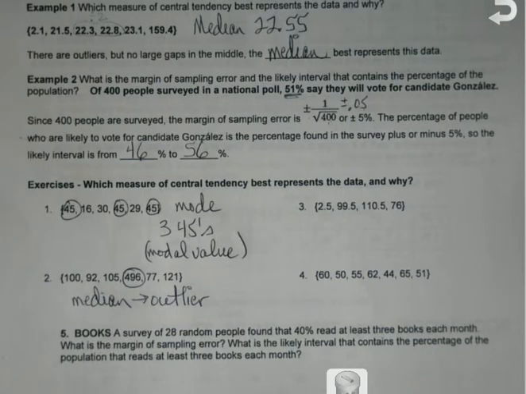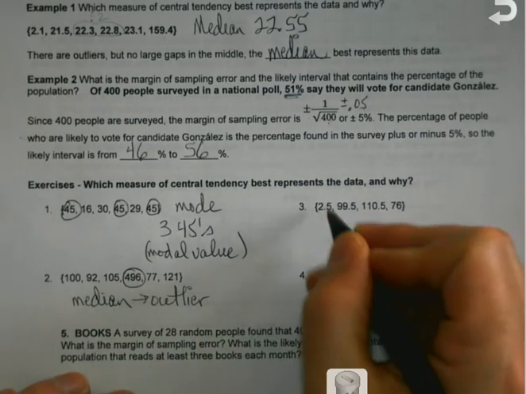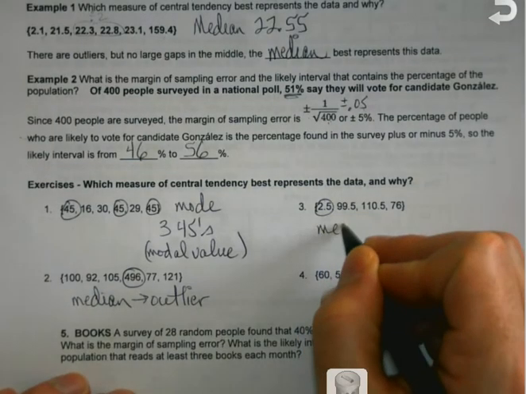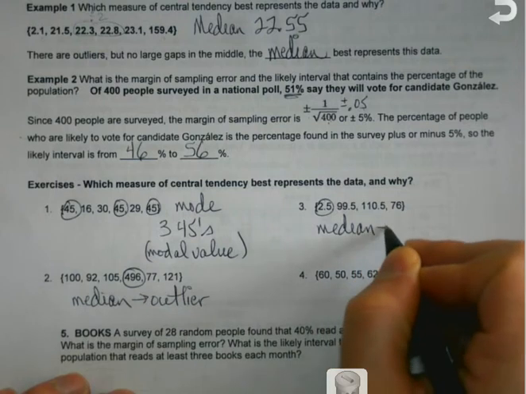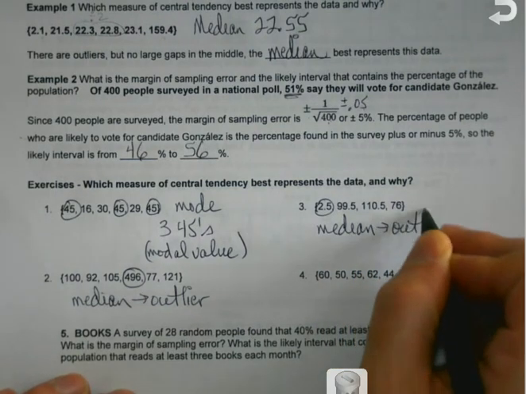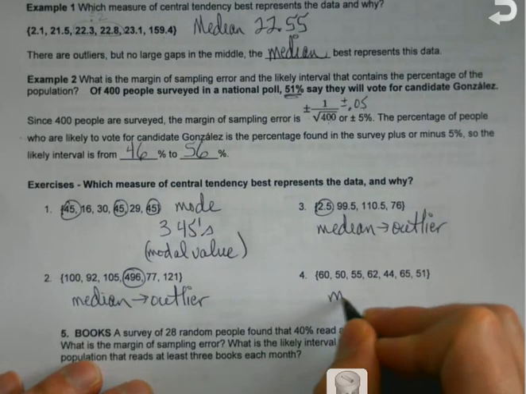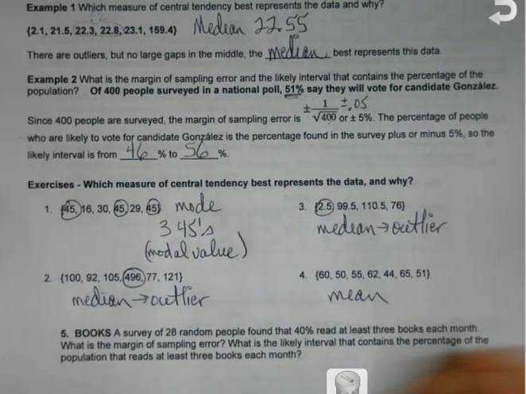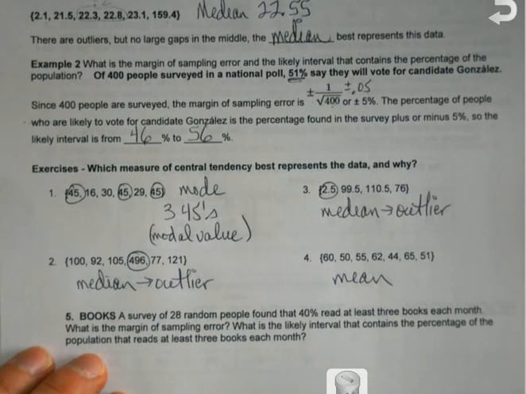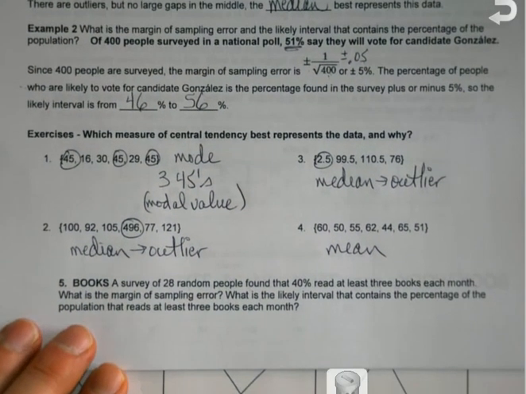What about 3? Median, because we have another outlier. And finally, number 4. Mean. Some of you may say, well, 44 is kind of out there, but it's not like way out there like some of these other ones have been. So I have to watch for that a little bit. Make sure we get that set.